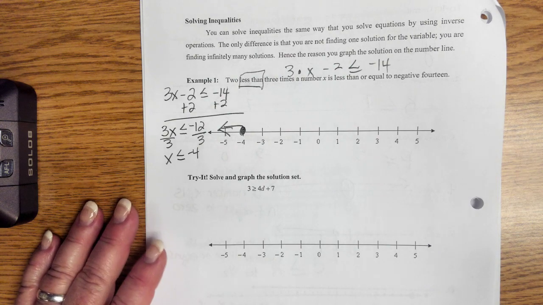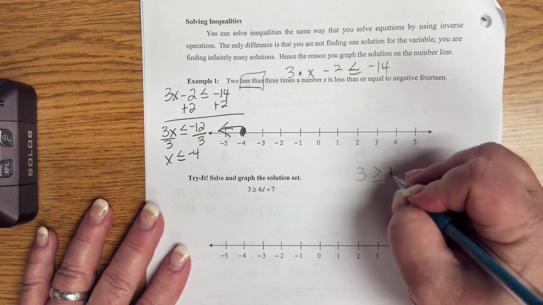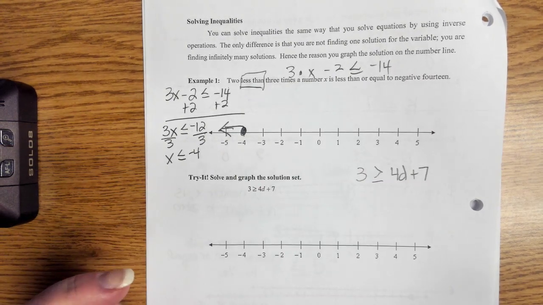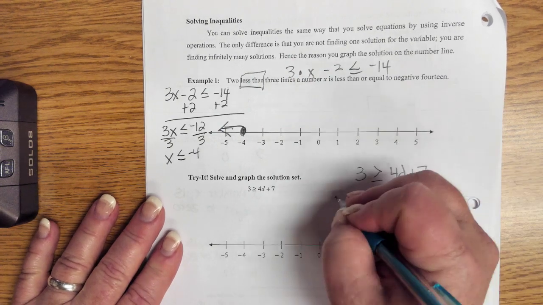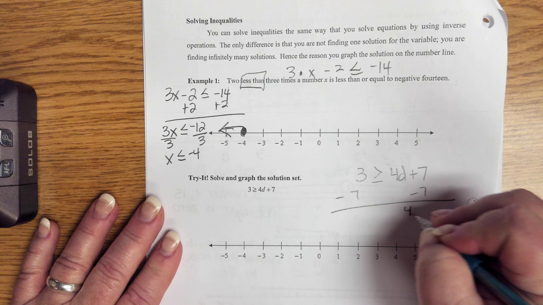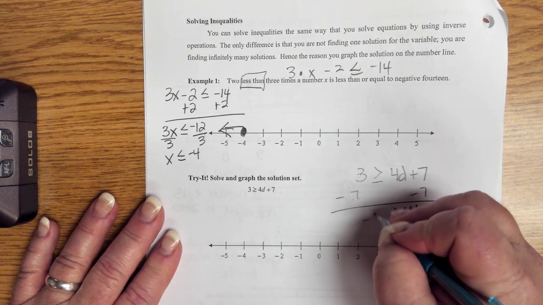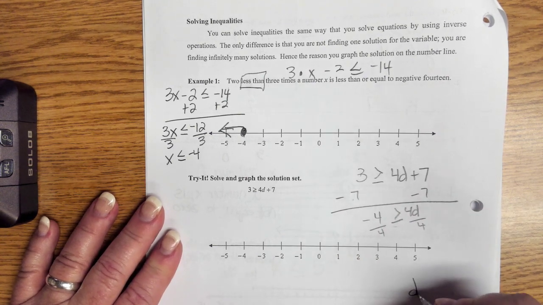All right, let's look at the next one. 3 is greater than or equal to 4d plus 7. Okay. I'm going to do what? Subtract 7. I get 4d is less than or equal to -4. Divide by 4, and I get d is less than or equal to -1.